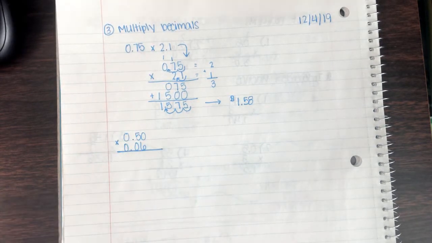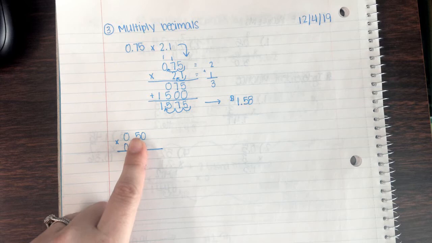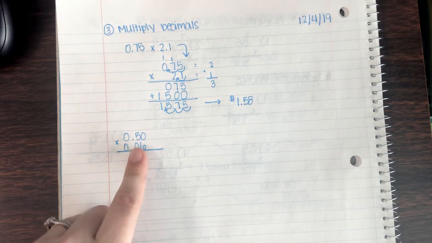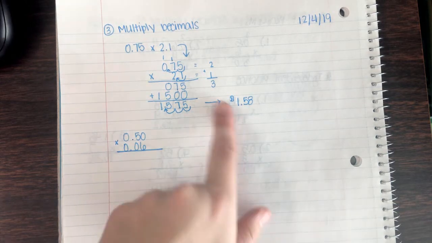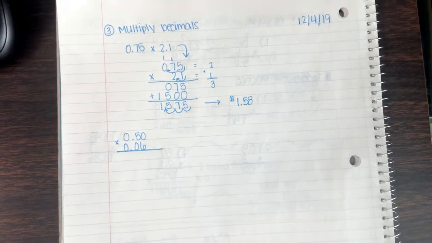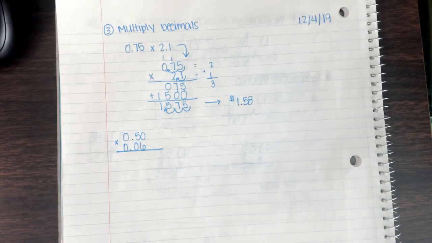Again, we don't have to line up our decimals, but how this worked out is the decimals do line up in this scenario. They won't always, just like they didn't in the last one, no big deal. We don't have to line up our decimals in multiplication of decimals.